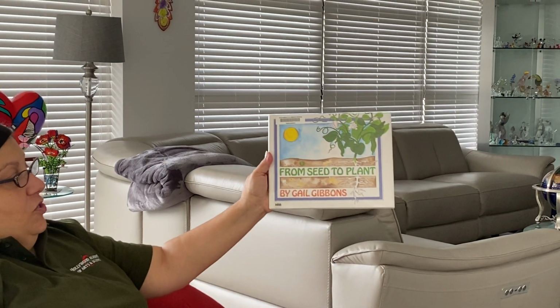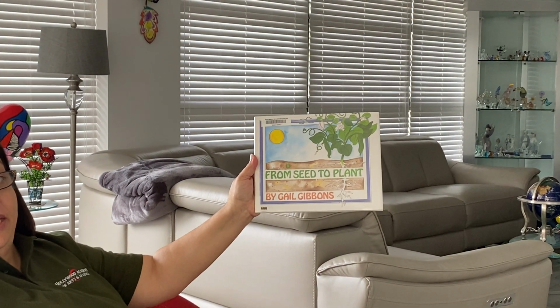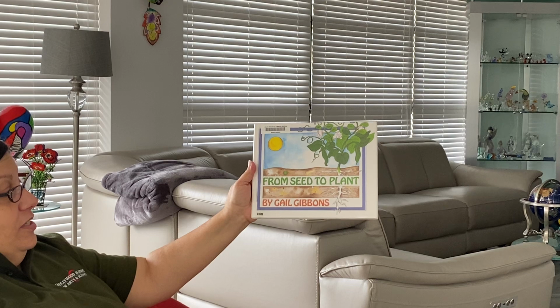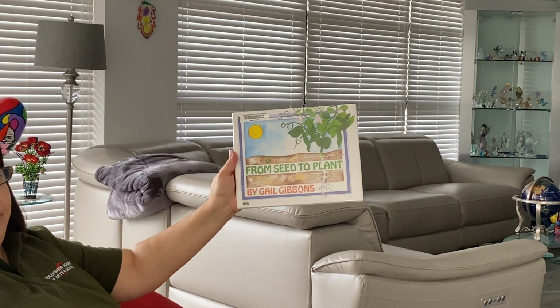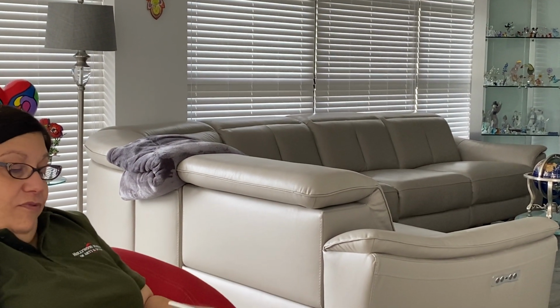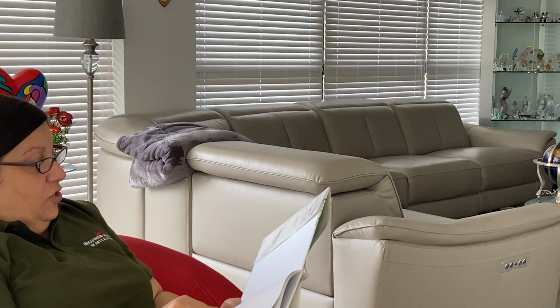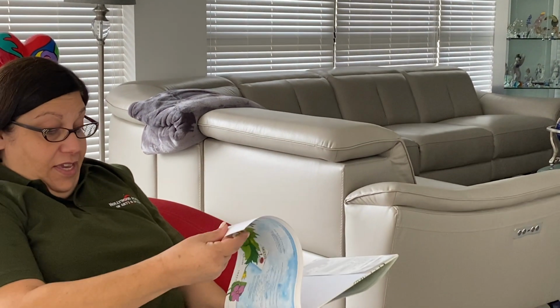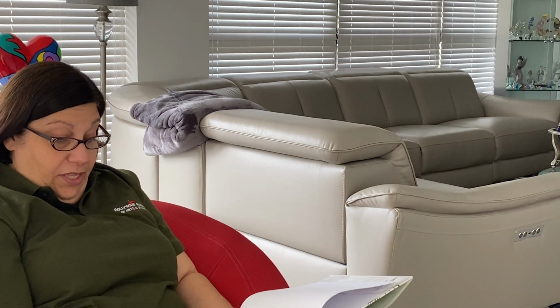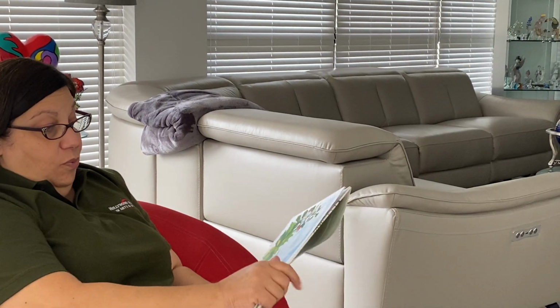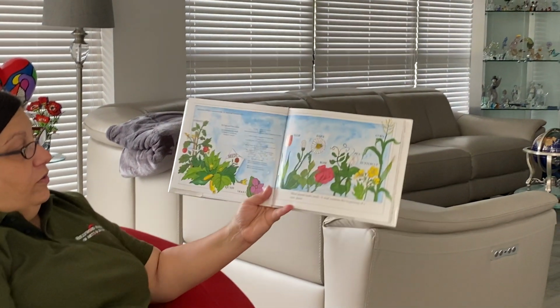Today I'm going to be sharing three special books with you, and the first book is called From Plant to Seed. This is one of my favorites, and it is written by Gail Gibbons. I always like to give the author and the illustrator credit, and in this case I think it's the same person. I think Gail Gibbons is the writer and the illustrator.